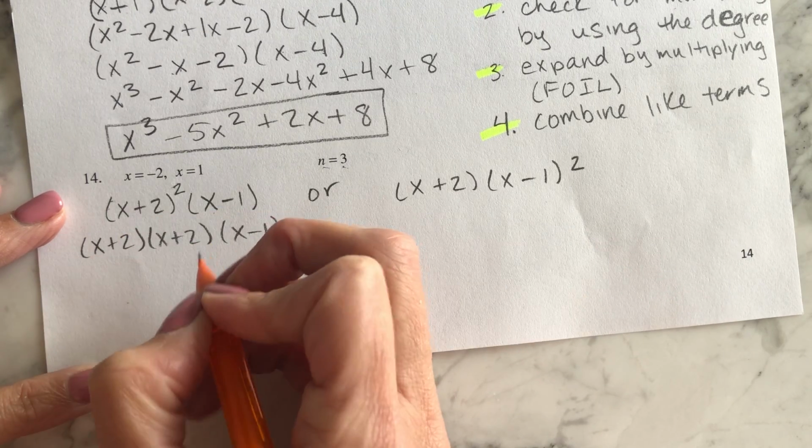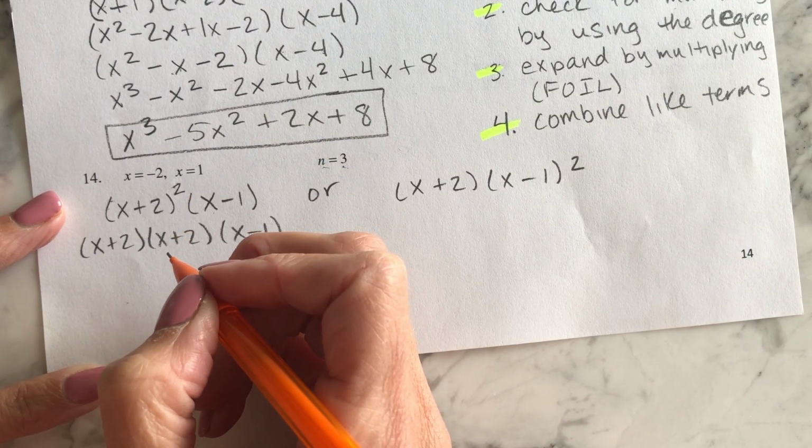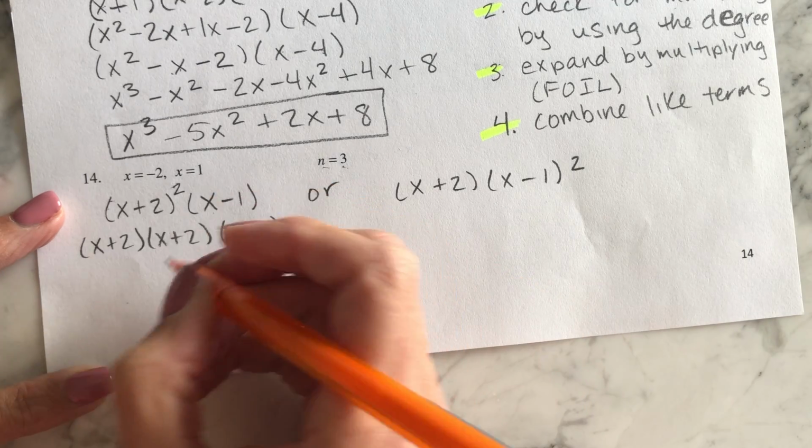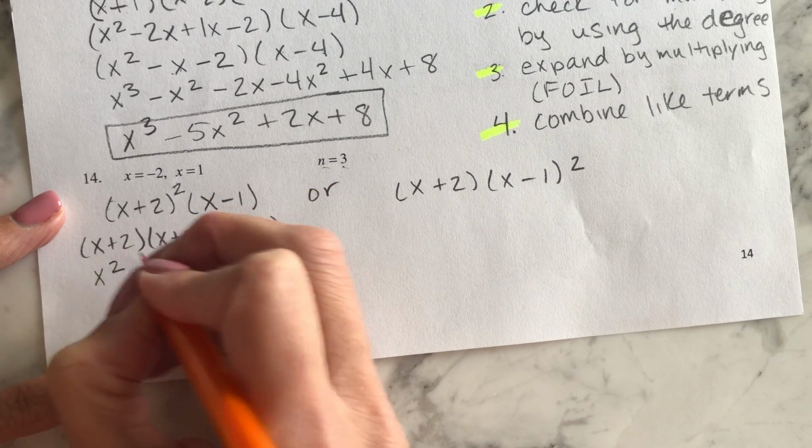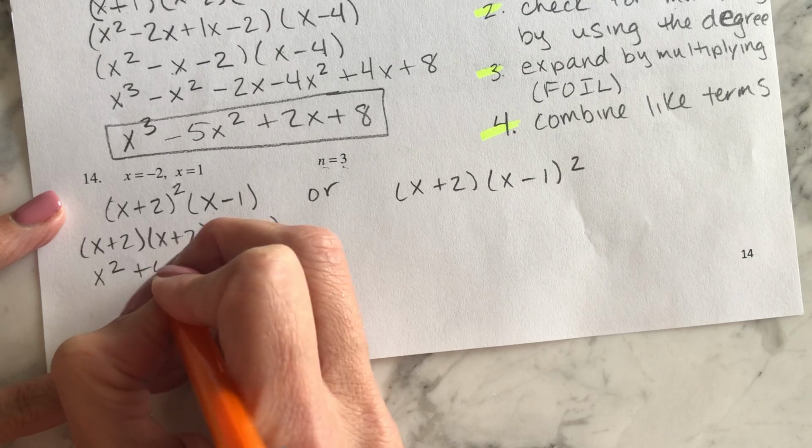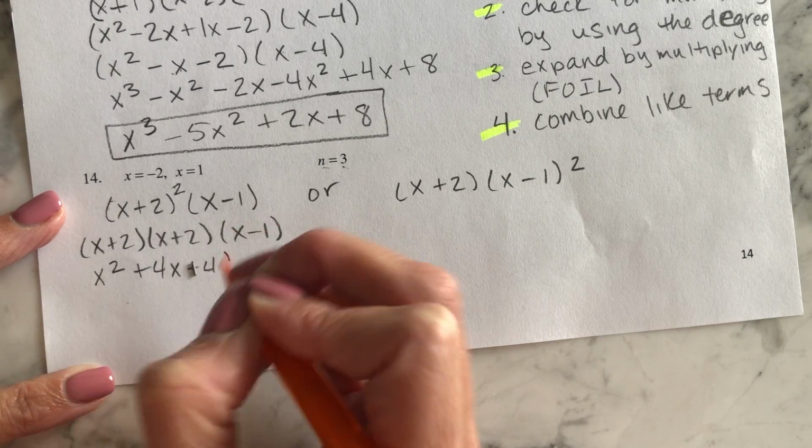And then, so I would multiply this out here. Oops.